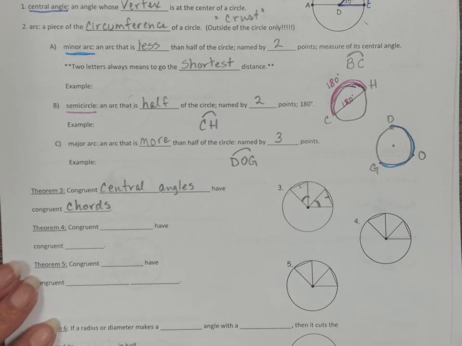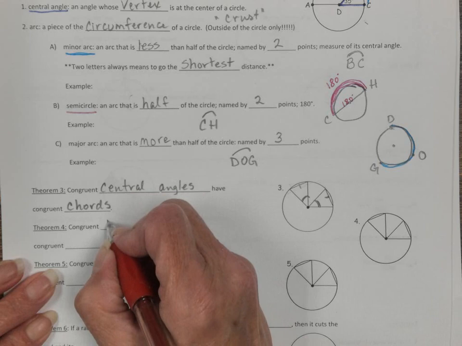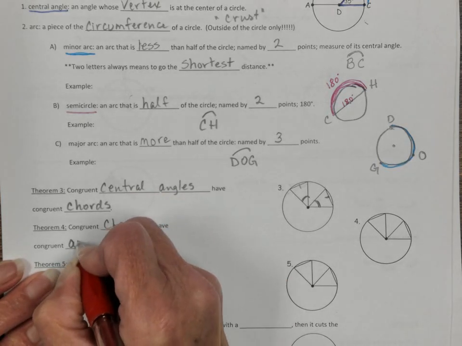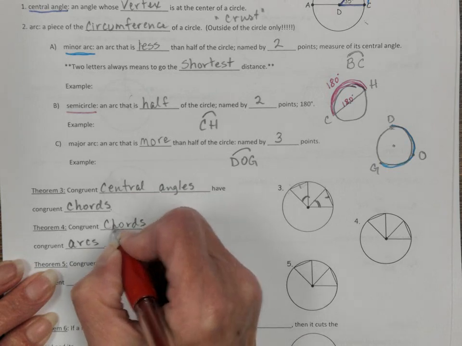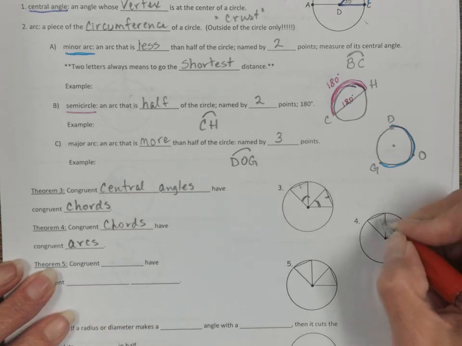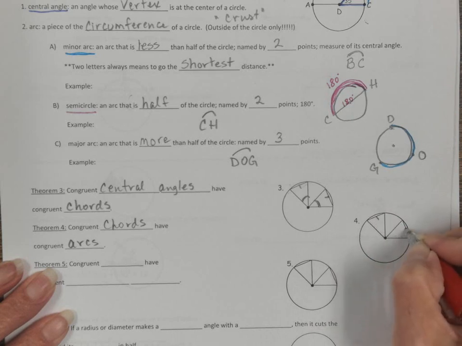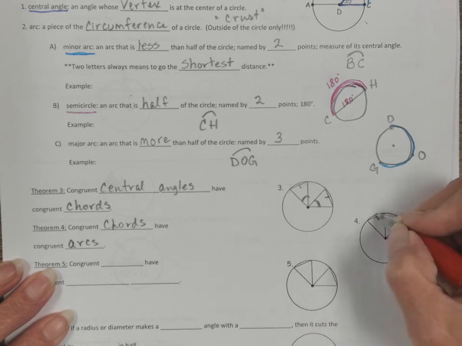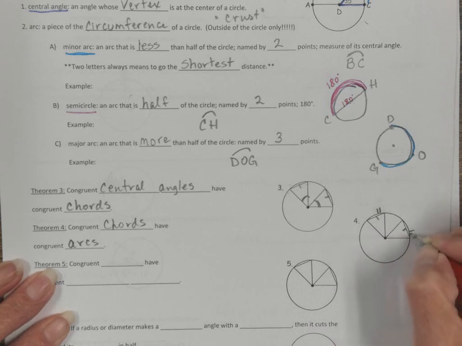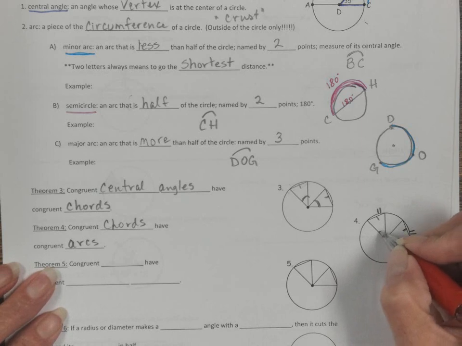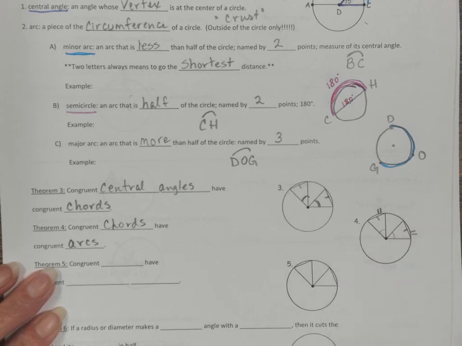Our next theorem is that congruent chords have congruent arcs. So if this chord is congruent to this chord, then this arc is going to be congruent to this arc, which is going to also create congruent central angles.